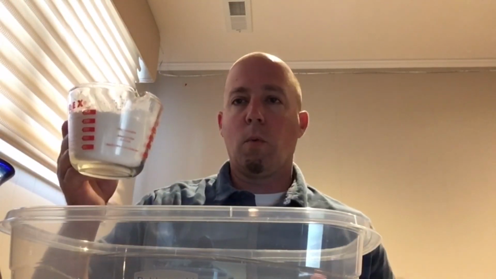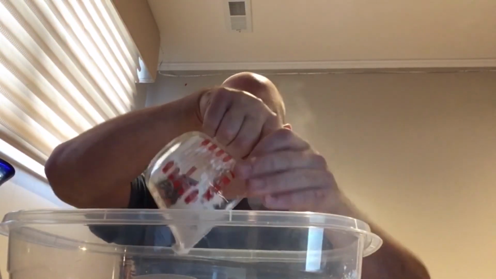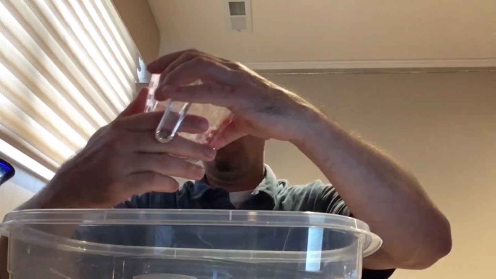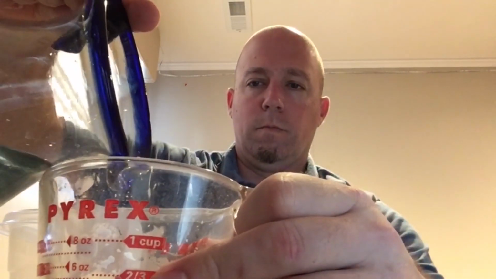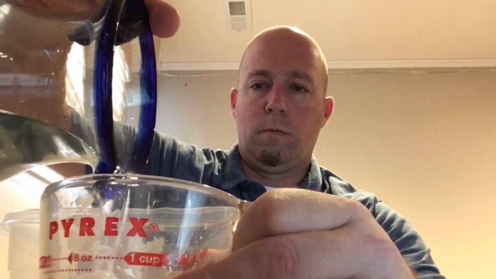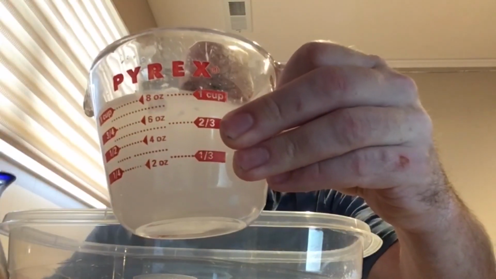Okay, so I'm going to pour my 1 cup of cornstarch into my container. And then I'm going to measure out 1 cup of water. Okay, so now I've got my 1 cup of water.